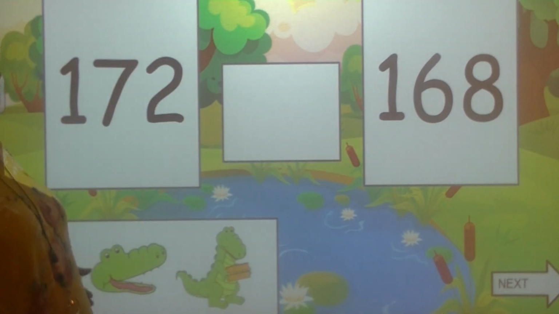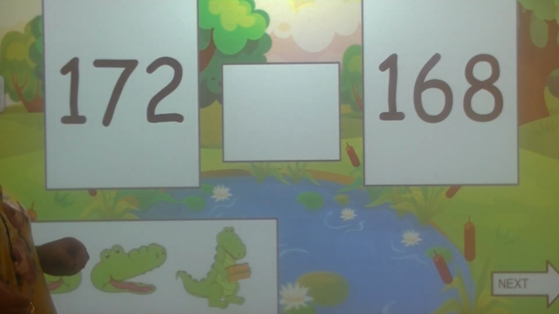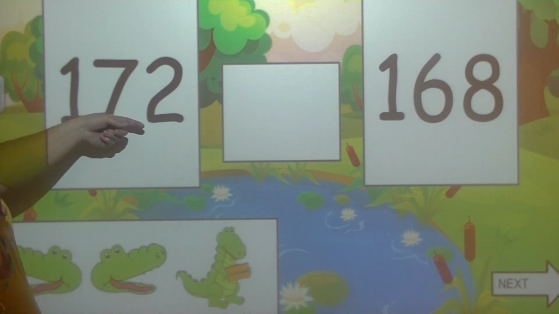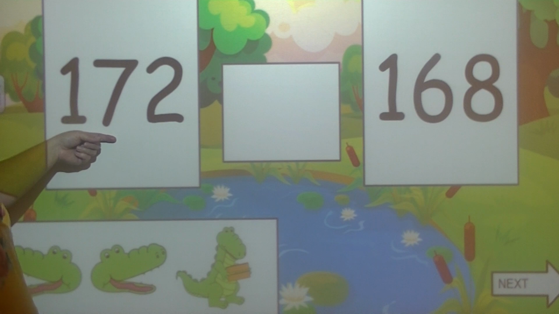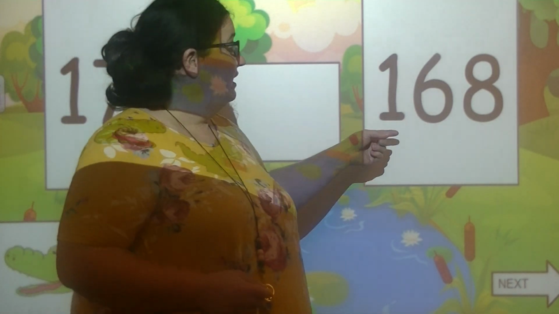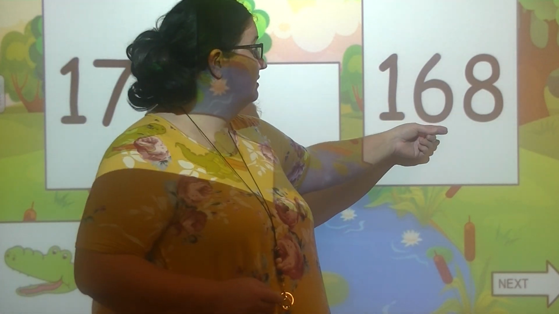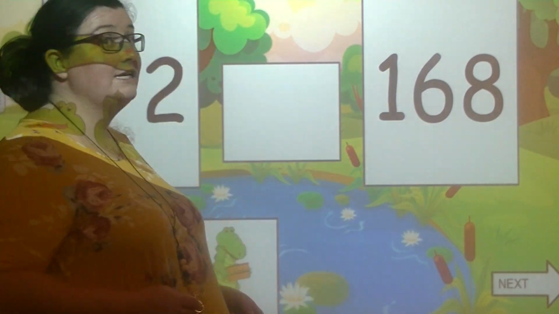So now we go to the next place value. So we're looking at the tens place. In 172, how many tens? 7. And in 168, how many tens? 6. So it's different.